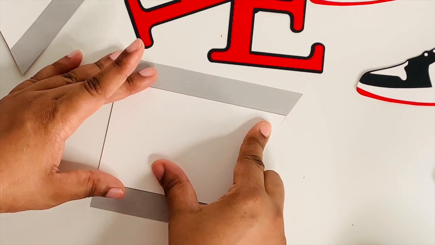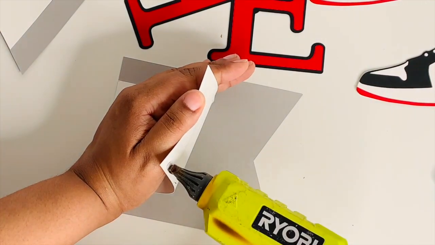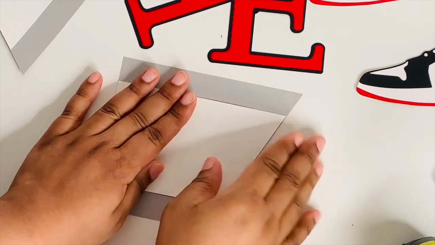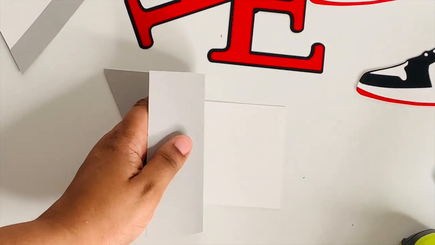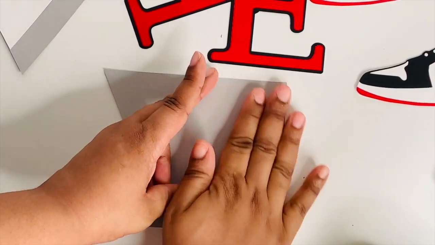So repeat that for as many as you need, because I've also had someone order happy birthday with the name, and after each one I had a sneaker on the end. So it's happy with 2 sneakers on the end, birthday, another 2 sneakers on the end.